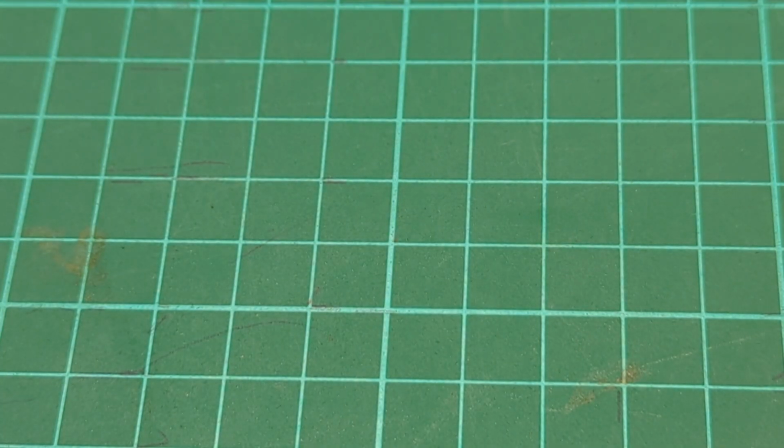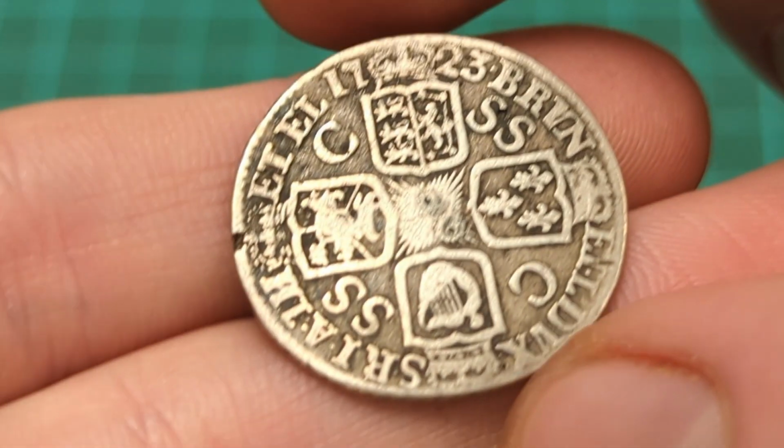The next monarch up is King George I, and so here I have a King George I shilling.